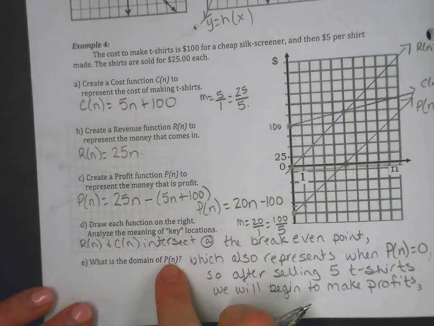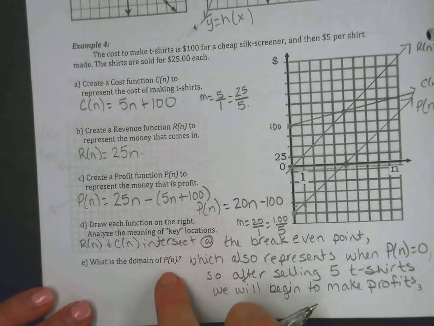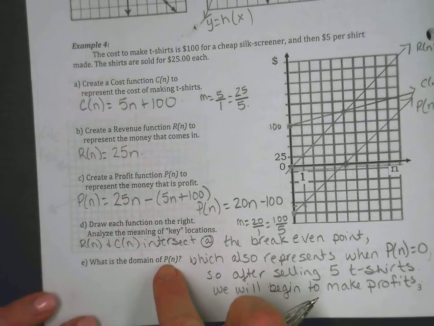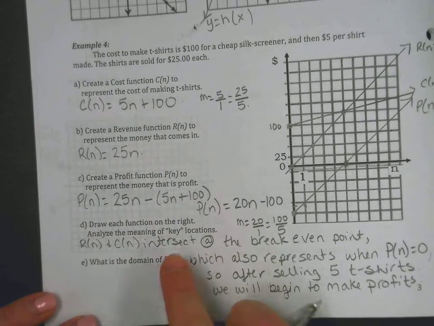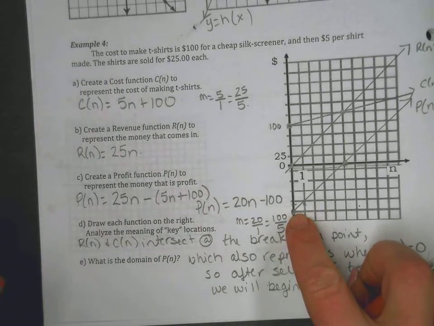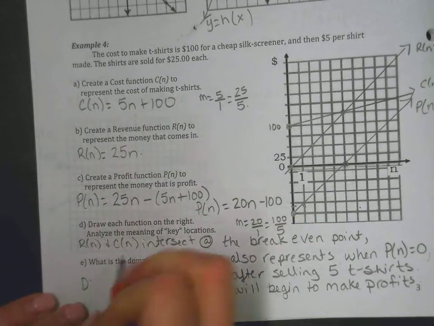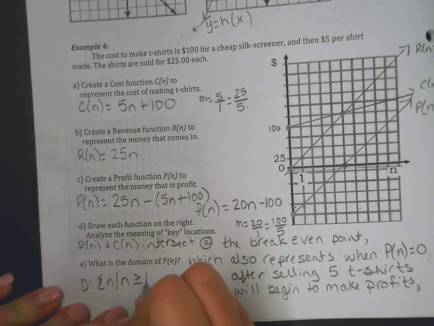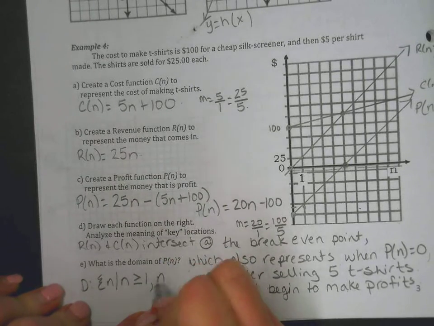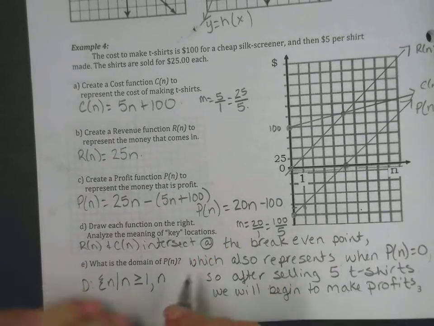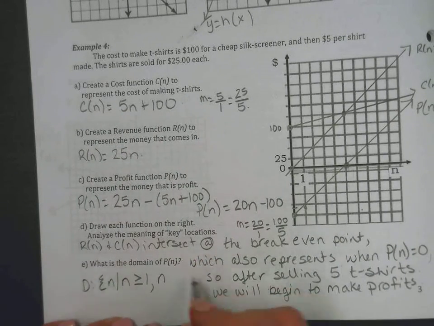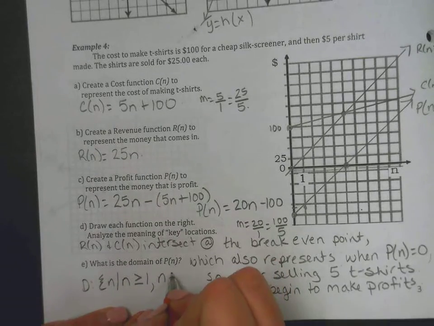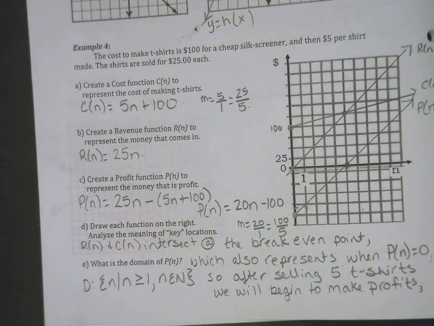What is the domain of P of n? Well, in order to make profit, we're not going to sell 0 shirts, right? So the domain would have to be n greater than or equal to 1. We don't want to say n is part of the real numbers, because we don't sell half a t-shirt. So here we want to say n belongs to the natural numbers. All right, and that is adding and subtracting functions today.